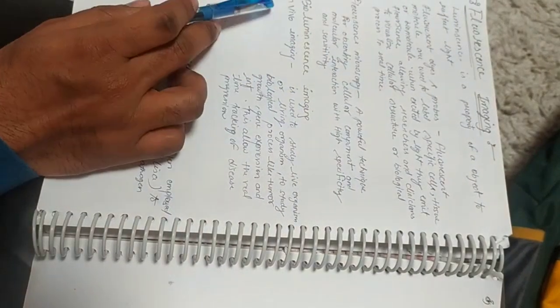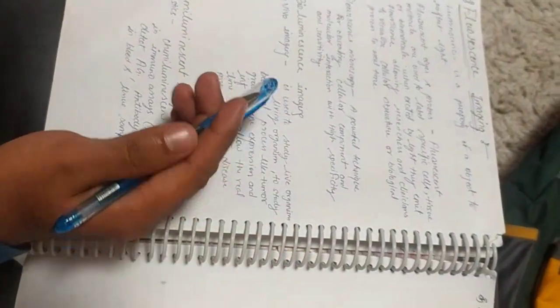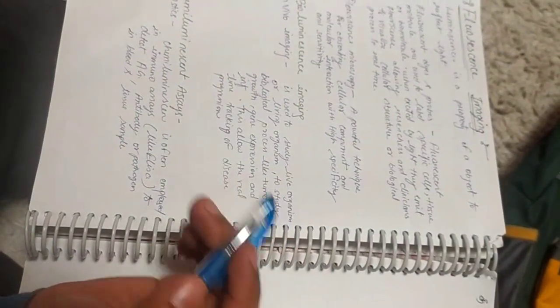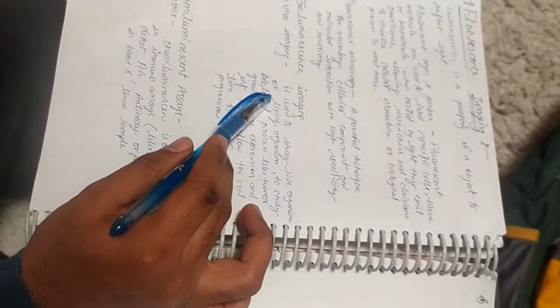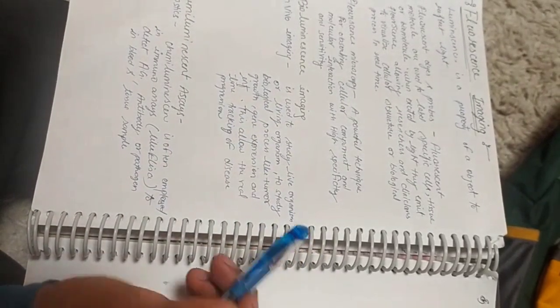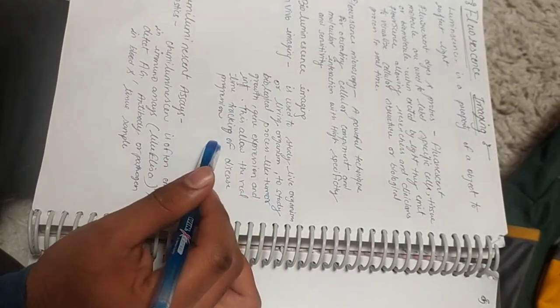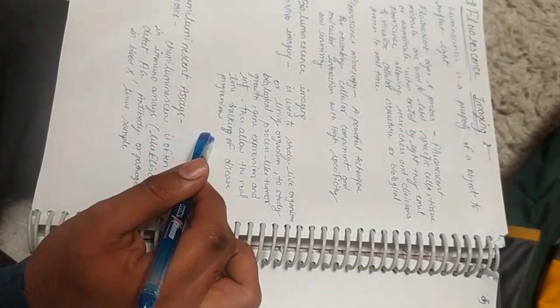Bioluminescence imaging, in vivo imaging. What is in vivo? In vivo is when we take the sample in a live condition. It is used to study living organisms, or to study biological processes like tumor growth and gene expression and others. This allows the real-time tracking of disease progression.